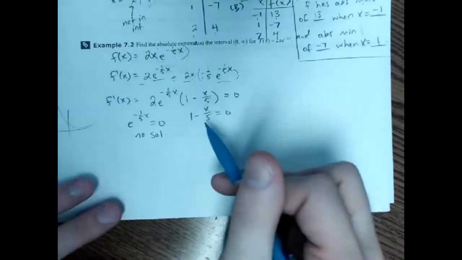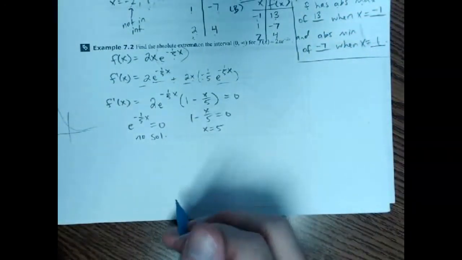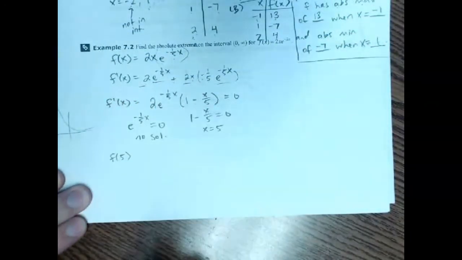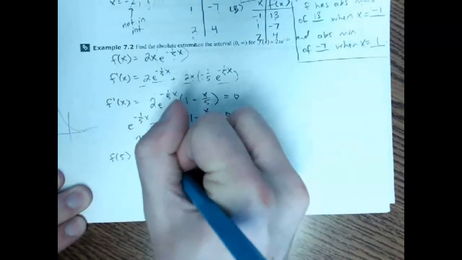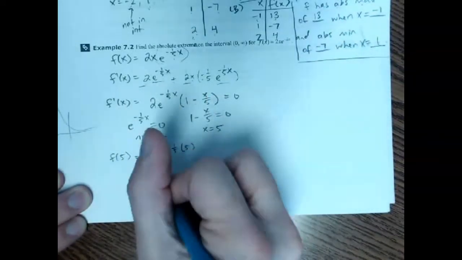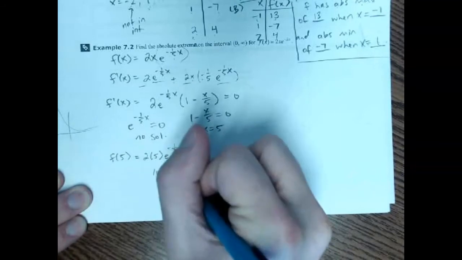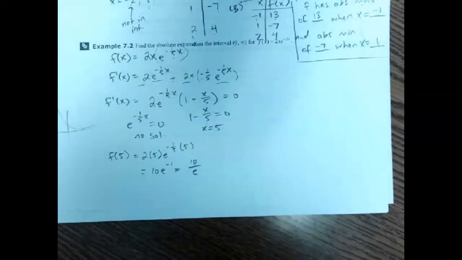But we do have one here. I think if you plug in 5, you'll get 0. So we have just the one critical point. Let's plug it in. If I plug it into the original function, we'd have 2 times 5 times e to the negative 1/5 times 5. So that's 10 times e to the negative 1. This would be 10 over e. So there's your y-coordinate.